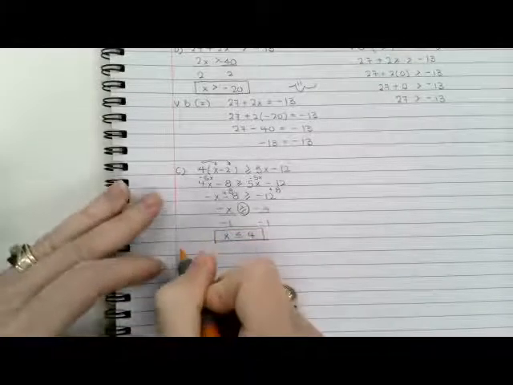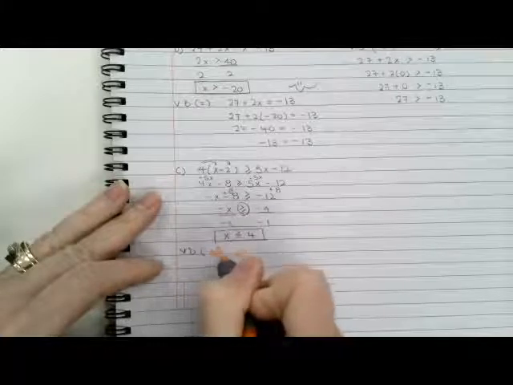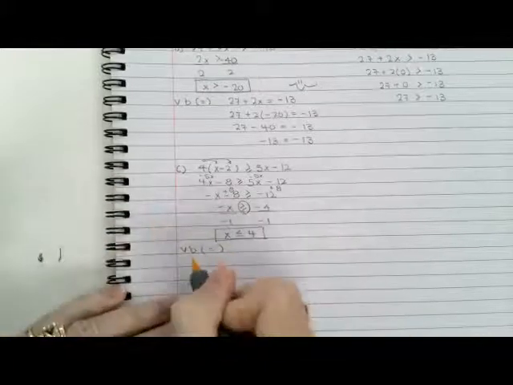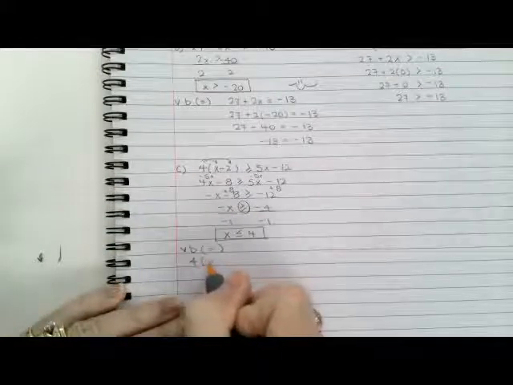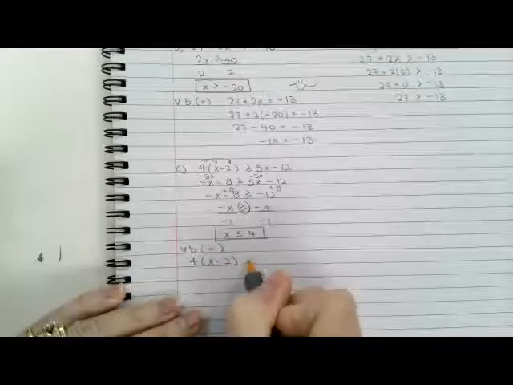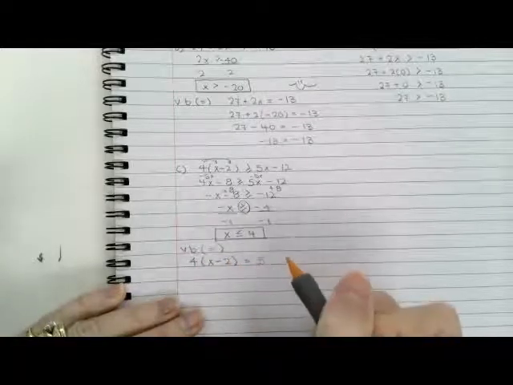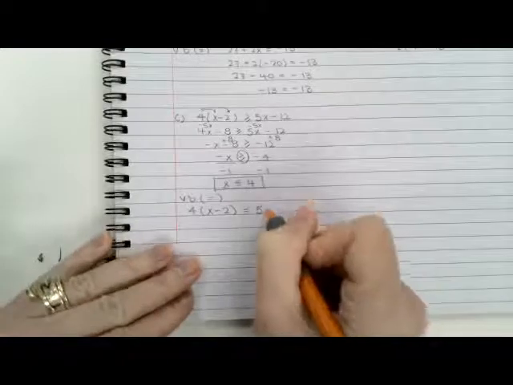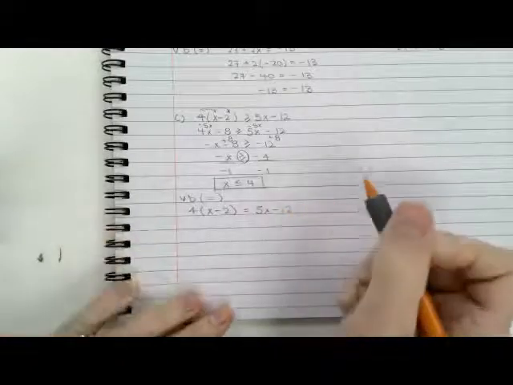And now I'm going to verify. So if I verify my boundary, that's when it's equal. So 4 bracket x minus 2, end of bracket, is supposed to equal 5x minus 12.